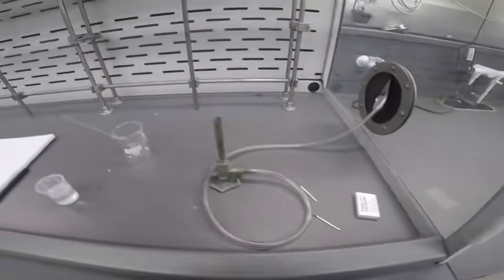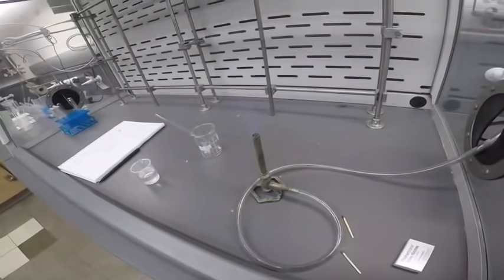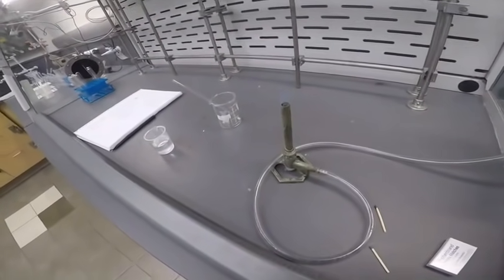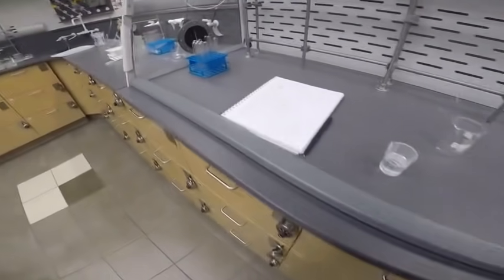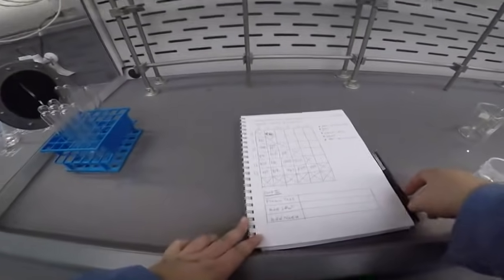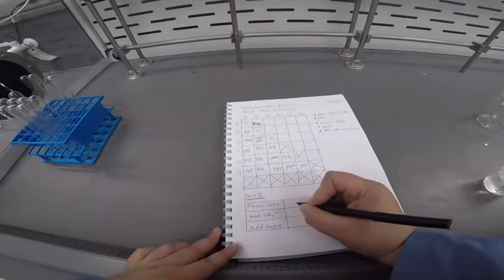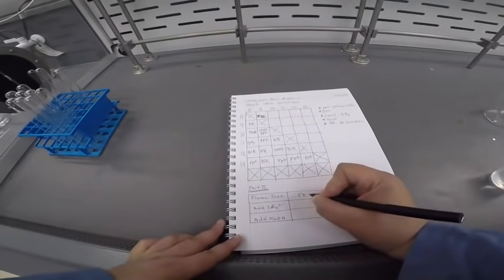Oh, looks like it actually broke the end of the stir rod there. That's not good. I'll put that in the glass vase later. All right. So what am I going to write down here that I saw? A red flame.